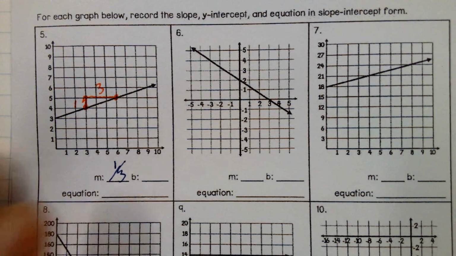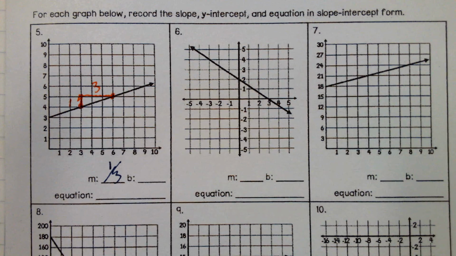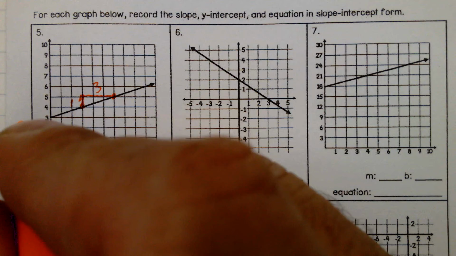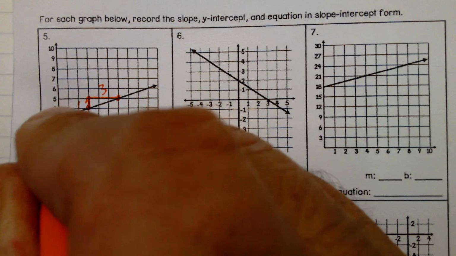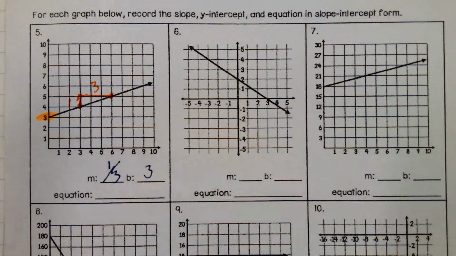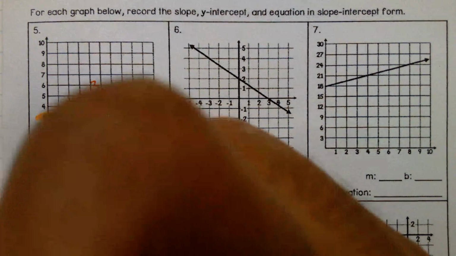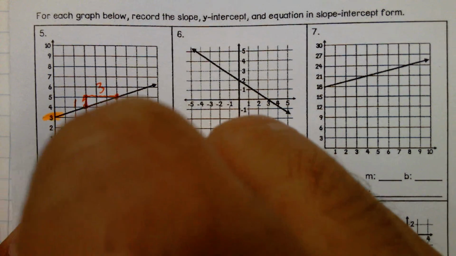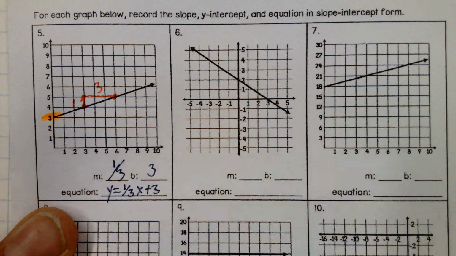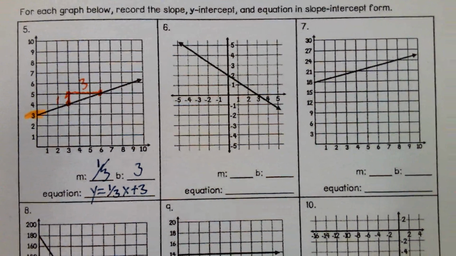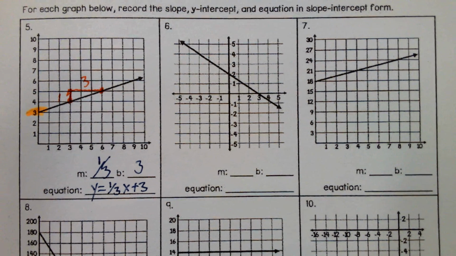What do we want? Yes, Kaylee. So it begins at 3, not at the origin. So my y-intercept number is 3. So let's write our equation. Y equals 1/3 x plus 3. Okay? So I'd like you to try the next one on your own.